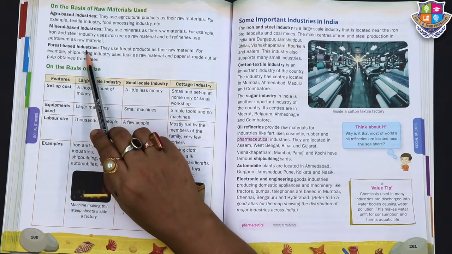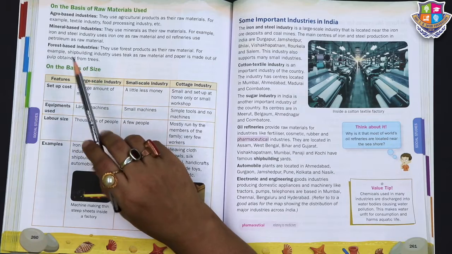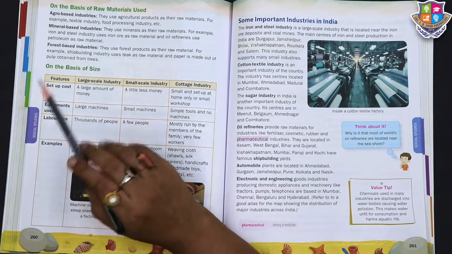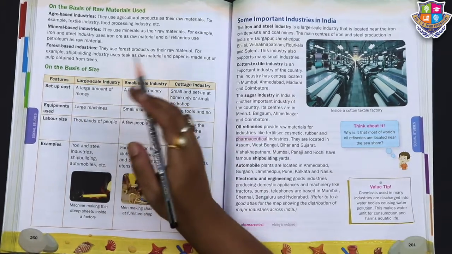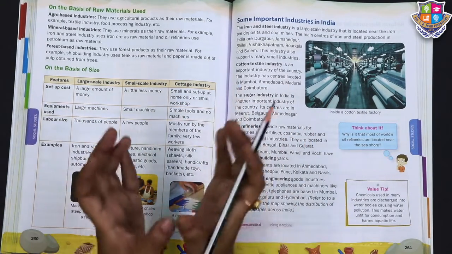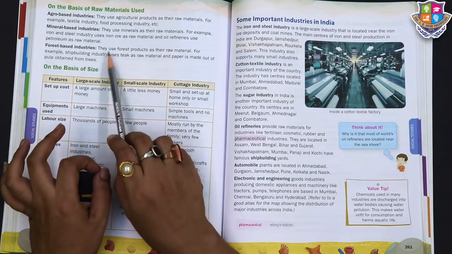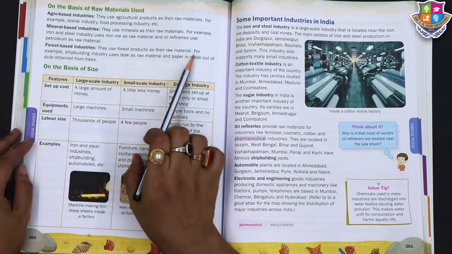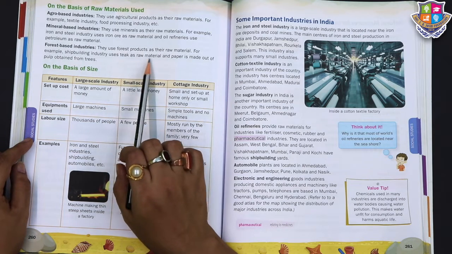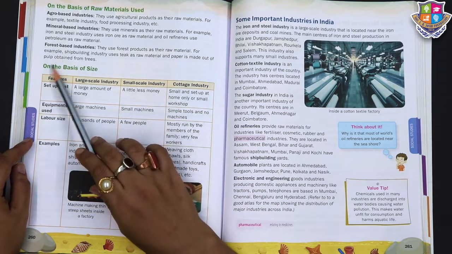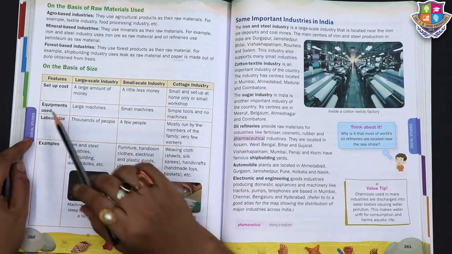Next is forest based industries. From forest, what do we get? We get wood, isn't it? Now if you go to the mineral industry, will they convert the teak wood into furniture? No, they will not. Forest based industries use forest products as raw materials. For example, shipbuilding industry uses teak as raw material, and paper is made out of pulp obtained from trees. So in forest based industries, we can make paper also.